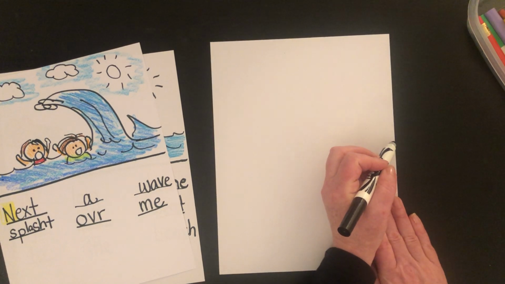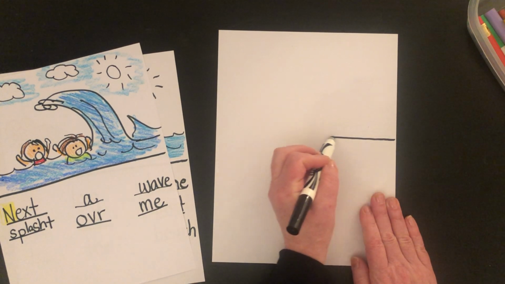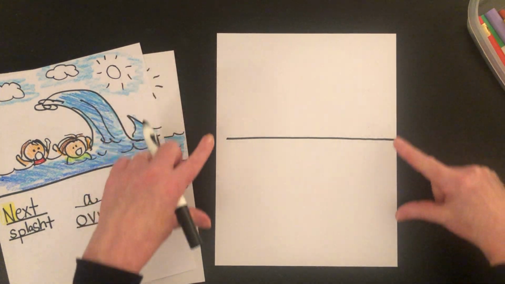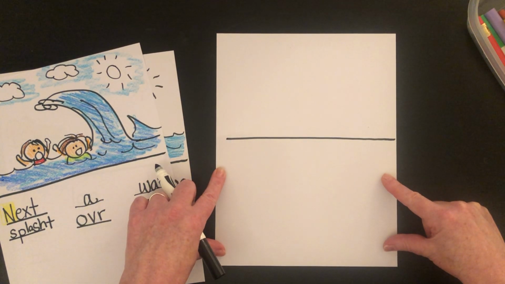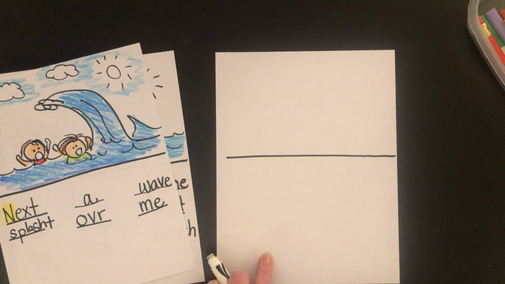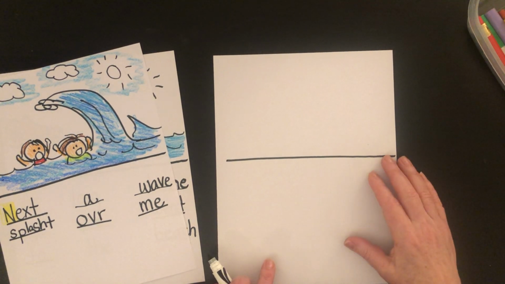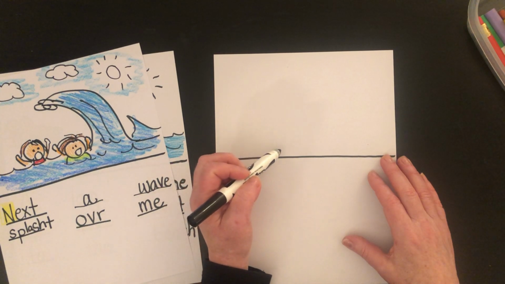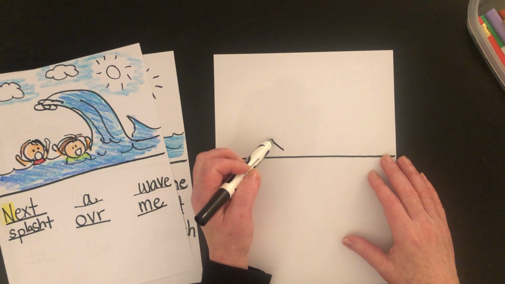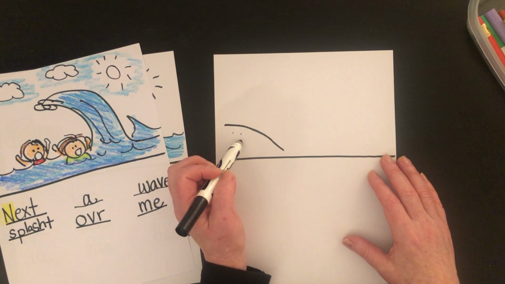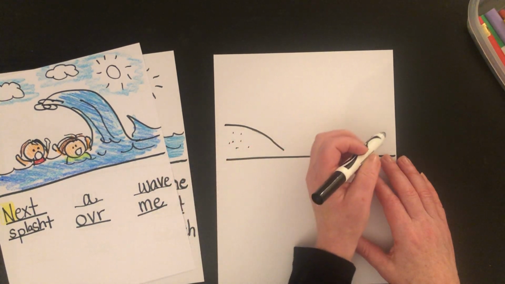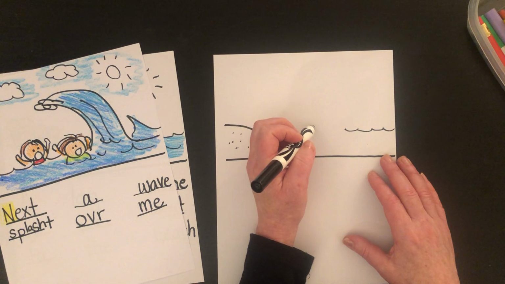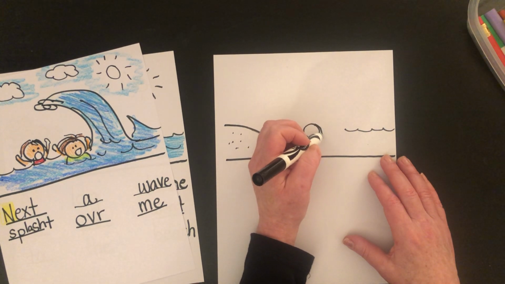The first thing I need to do is I need to write a line across the middle of my page so that I have a place for my illustration and I have a place for my writing words. Then I need to think about writing and drawing my illustration. So let's see. I'm going to put a few of the details in my picture. So here's the beach. My dad was up on the beach, but he had to come out in the water, so I'm going to draw the water. And then I'm in the water, so this is me.